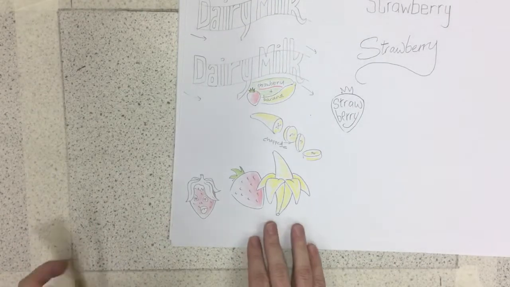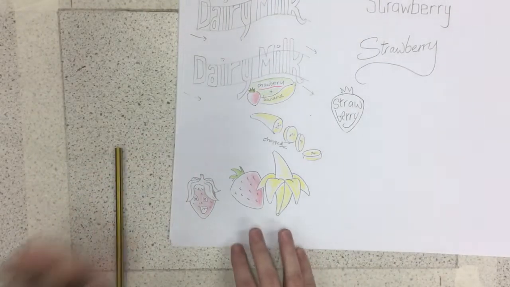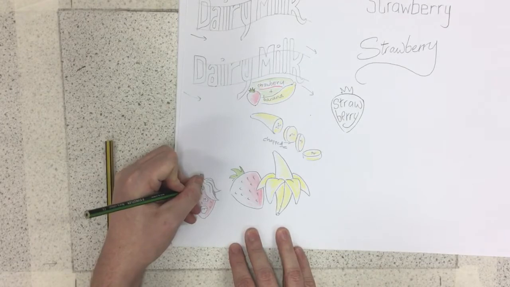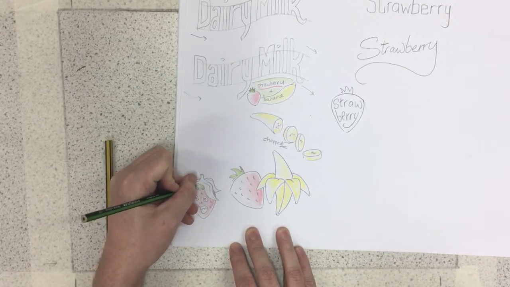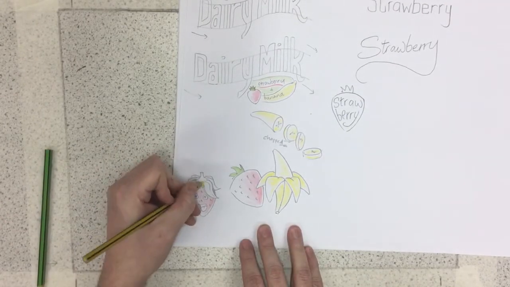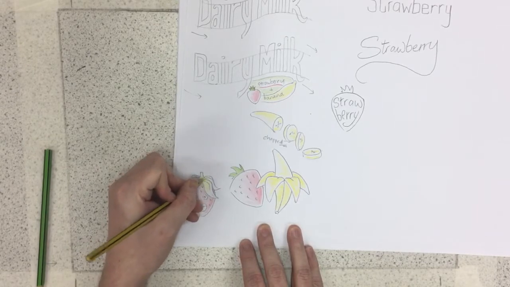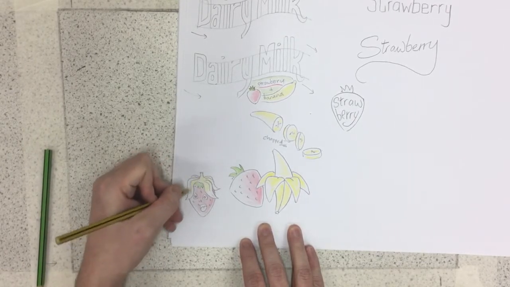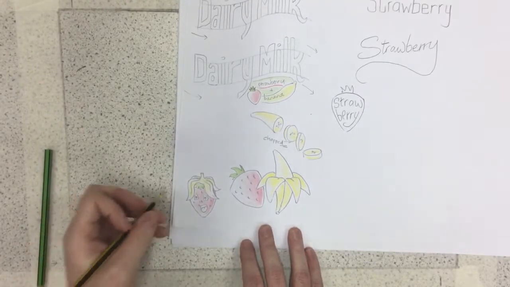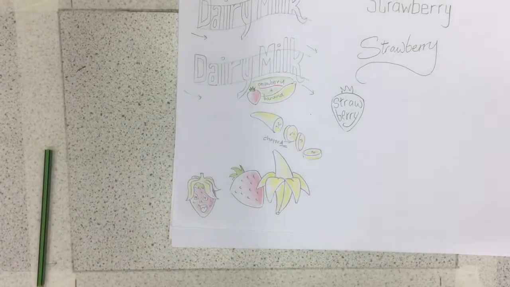Something like that. That could be almost like green hair, perhaps. And then a bit of yellow, like so. What time have we got on this? Okay, 12 minutes. I'll probably stop there.